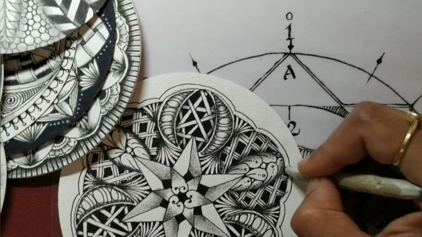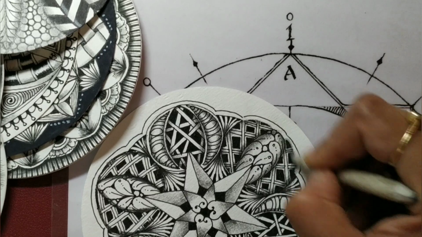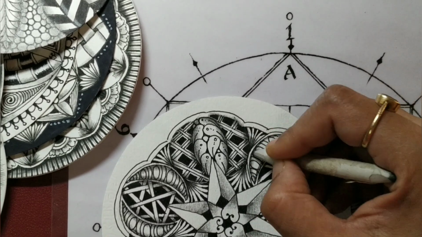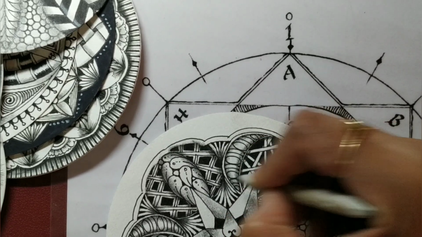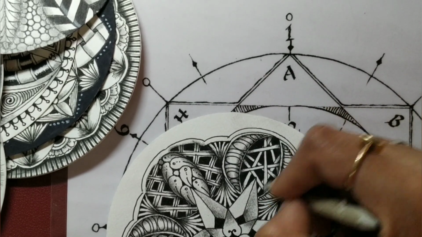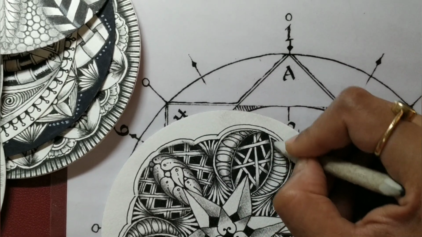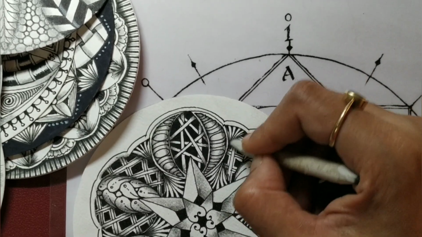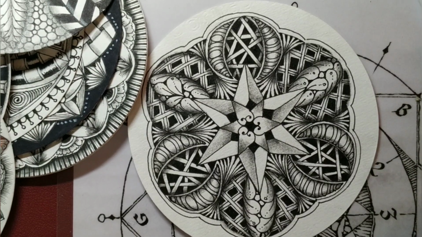So you can see how the tangles actually start to breathe. So going to blend all in the same fashion. Just a light hand. Not too much, just the ends. Practically using the tips here, not the edges, because I don't want too much of blending. So we are done with the blending.